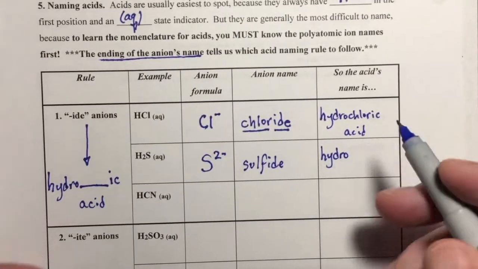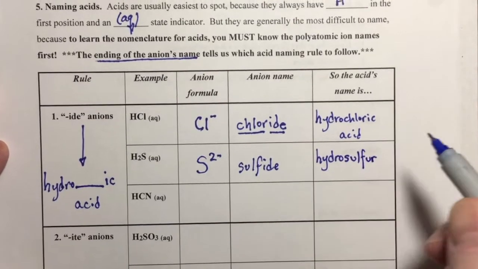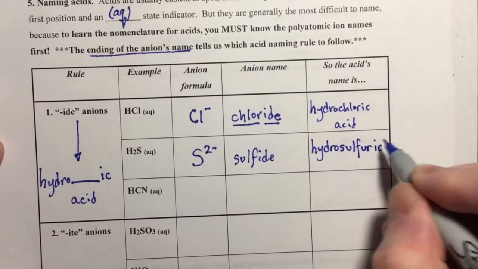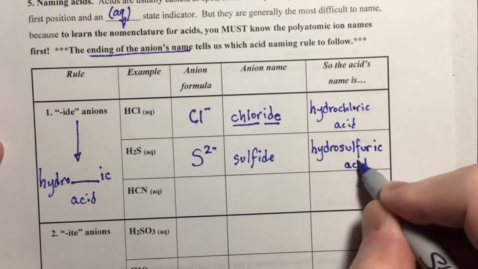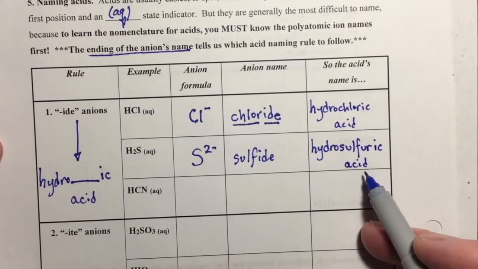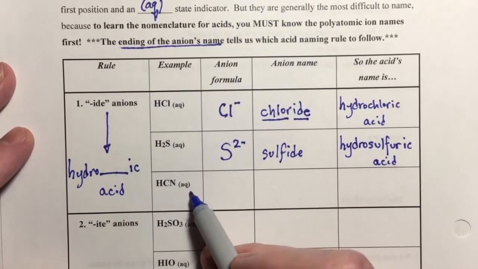So the root word here is sulfur. And then an IC ending, and the word acid. Hydrosulfuric acid.